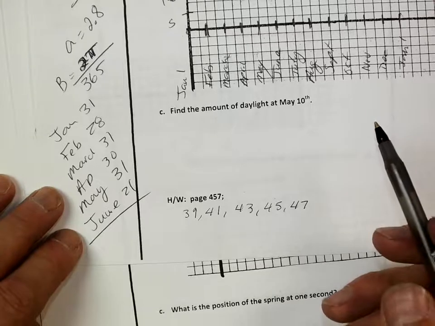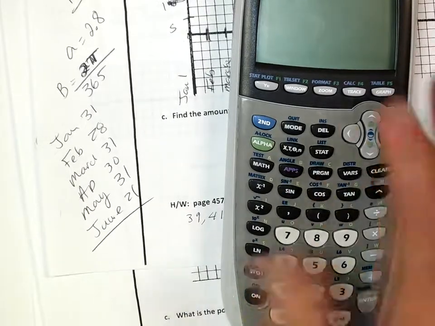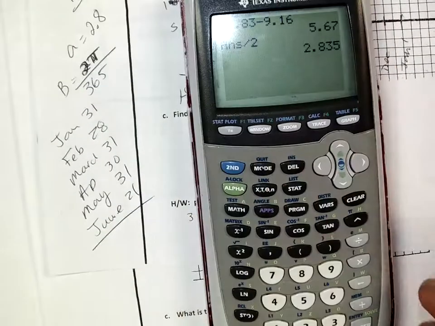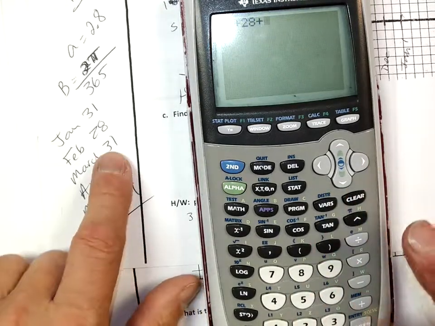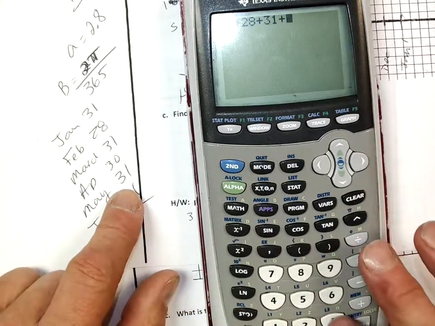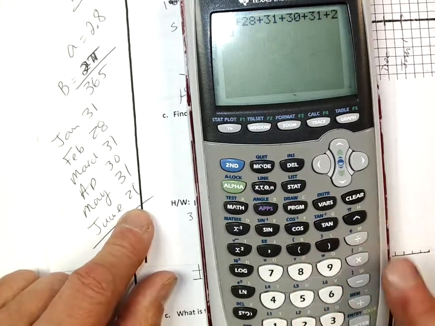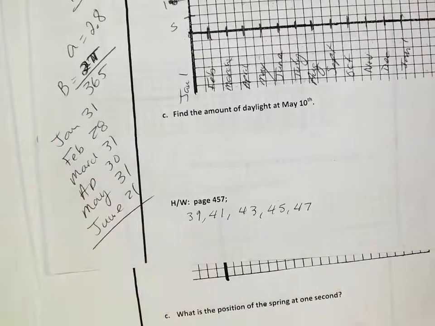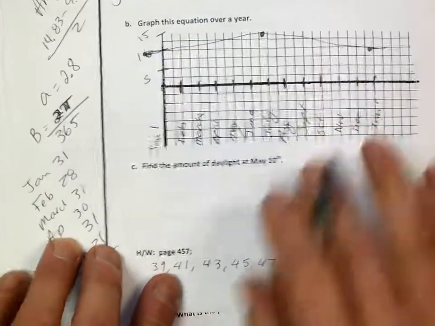You guys ever do this whole thing with the calendar? Okay, so let's figure out how many days that is. So I'm going to go 31 plus 28 plus 31 plus 30 plus 31 plus 21. So it's 172 days. So I'm going to go T minus 172, okay?